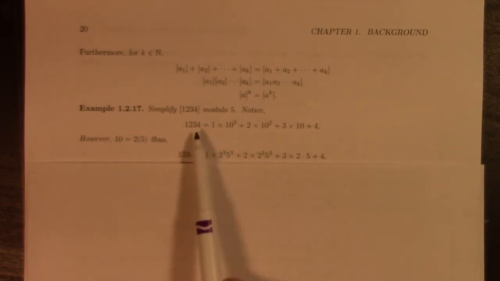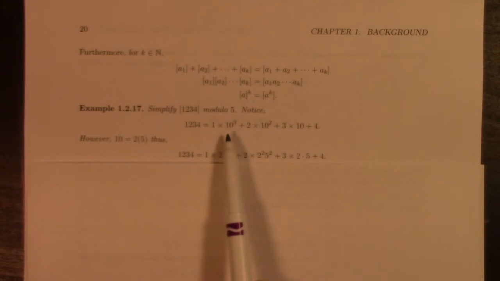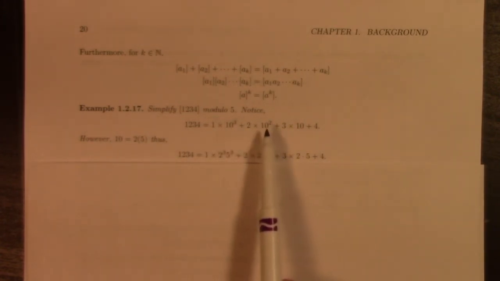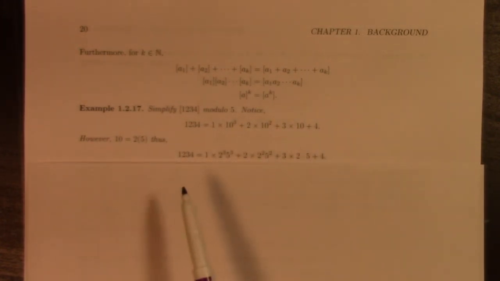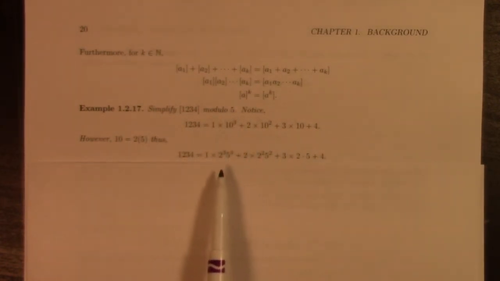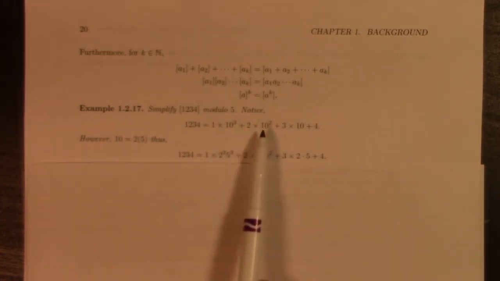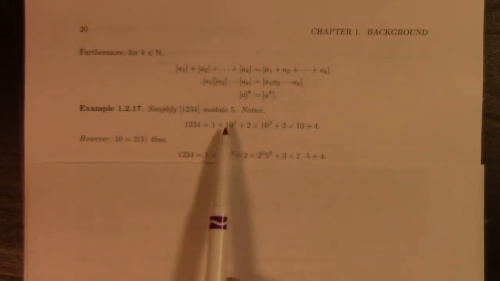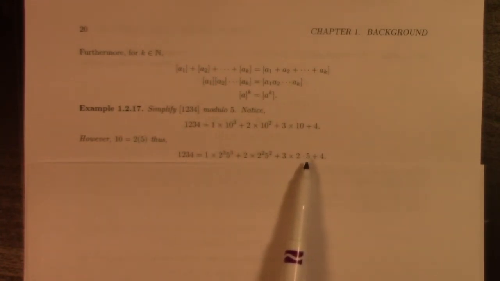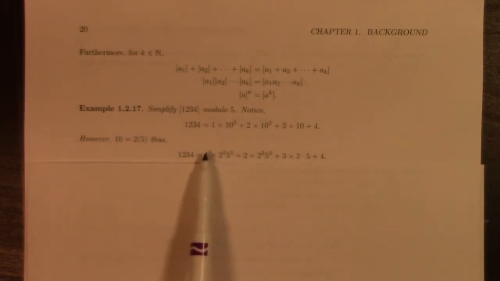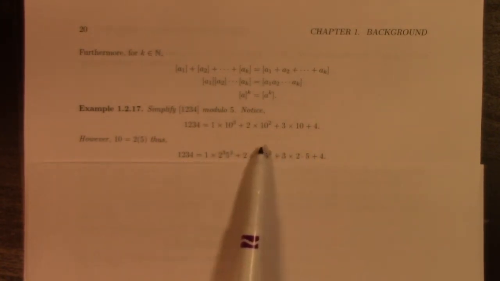Okay, so 1,234 to be clear, is 1 times 1,000 plus 2 times 100 plus 3 times 10 plus 4, right? And if we want to simplify this modulo 5, well, you start to look at 10. Well, 10 is 2 times 5, right? So anything that's got a 10, either first or second or third power, necessarily has a copy of 5. And so as far as modular arithmetic is concerned, this stuff is all 0, and you're just left with 4.